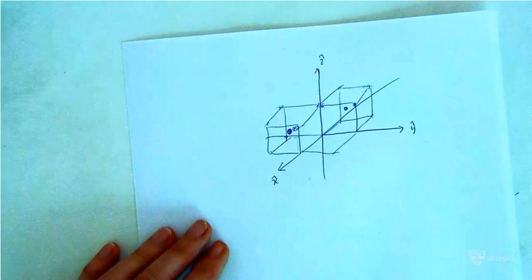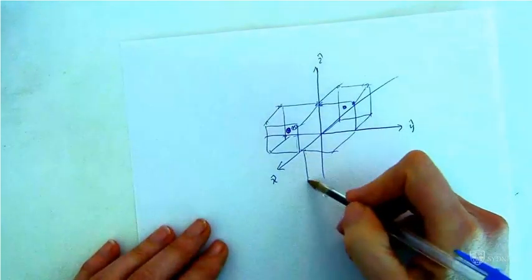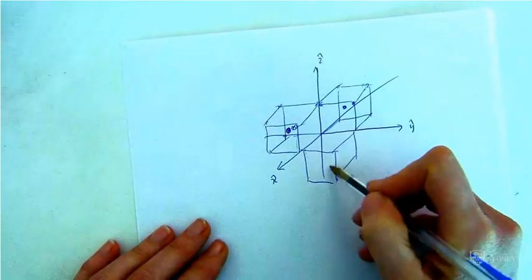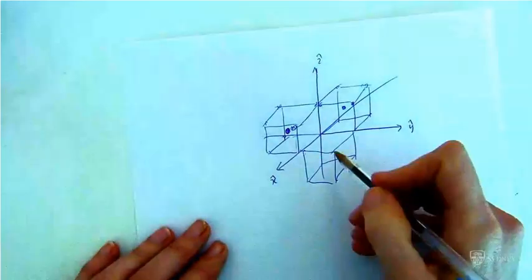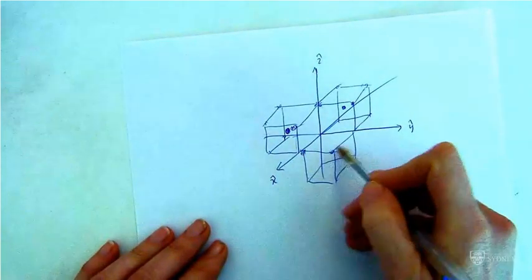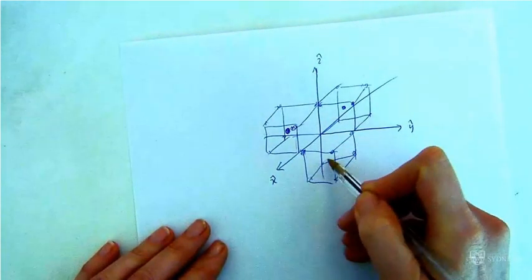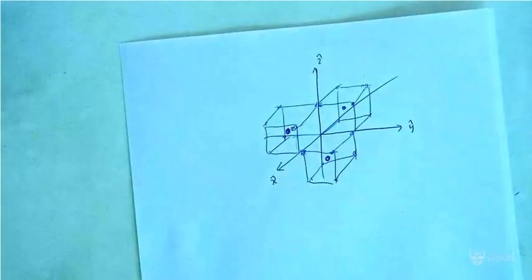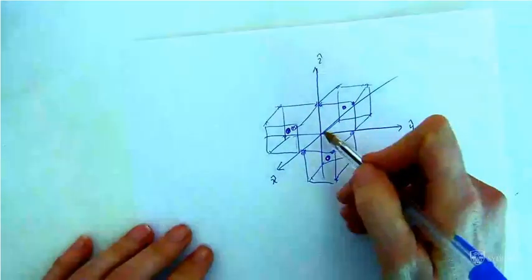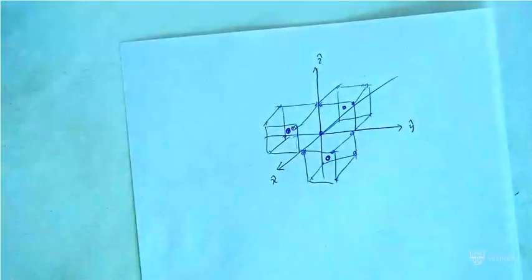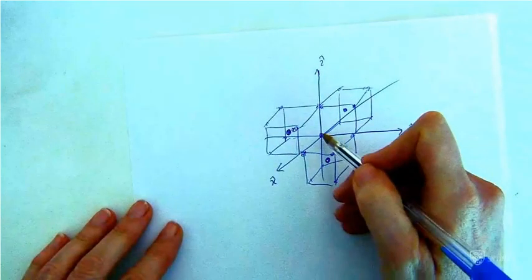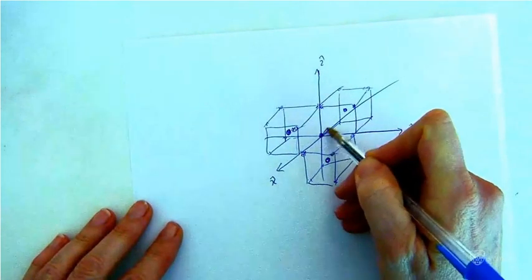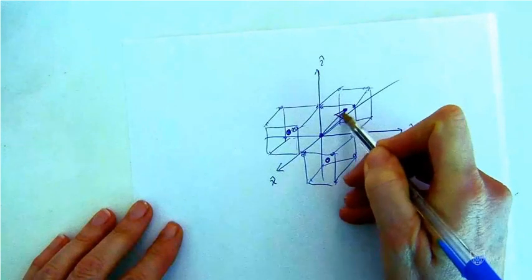There's another cell coming out at you from the front area, which I'm trying to draw now, with an atom at all the corners of the cube, one in the body-centered position, and one on the origin. So the best vectors are these ones here, from the origin up to the center atom of that cell.